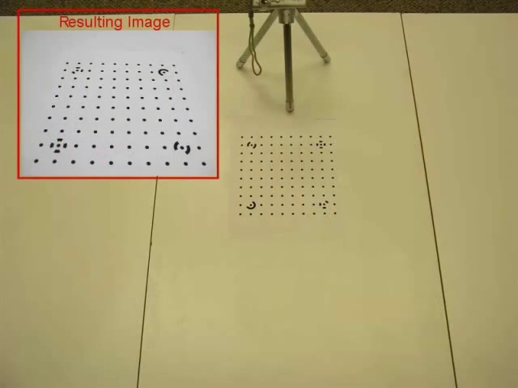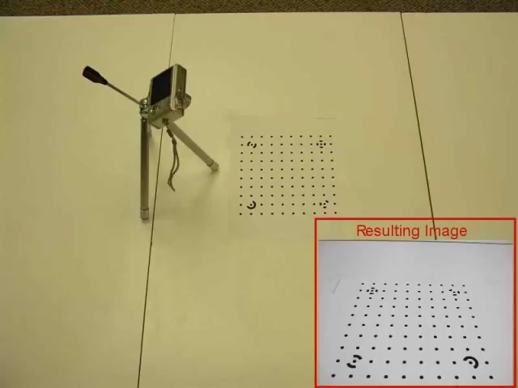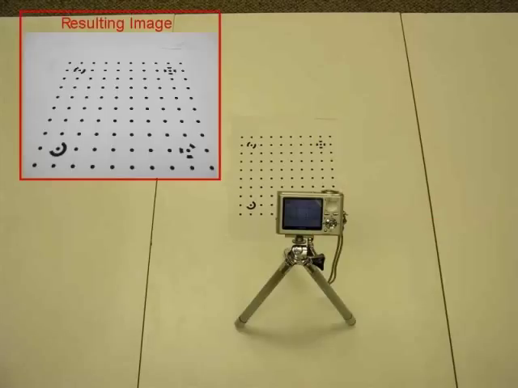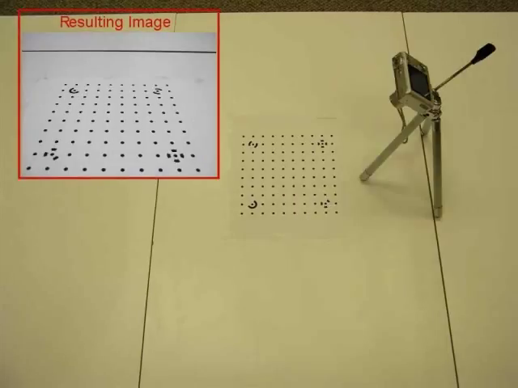In this next example, we have printed out the grid in letter size. We have positioned it flat on a whiteboard and taped the grid down to ensure it doesn't move during calibration. You should move the camera around the grid. Do not rotate the grid. You can place the grid on any flat surface, such as the floor.